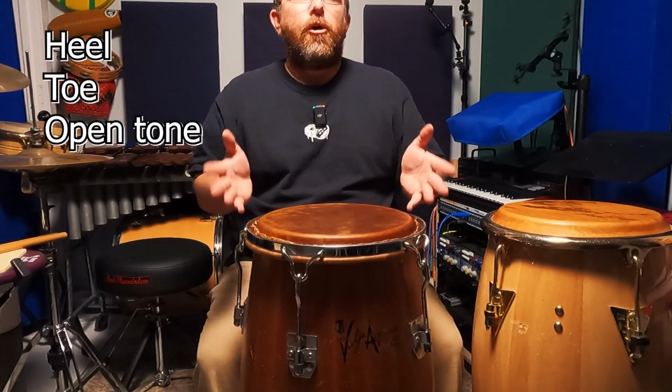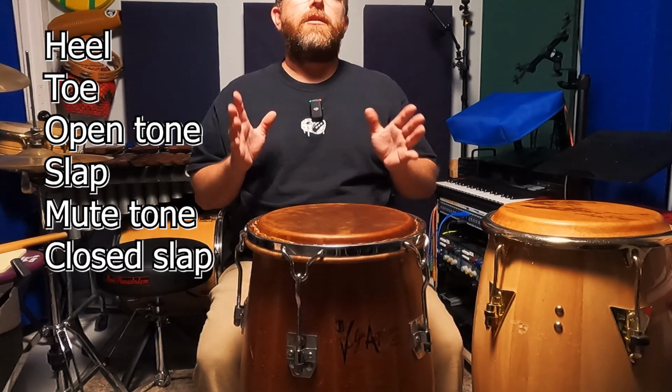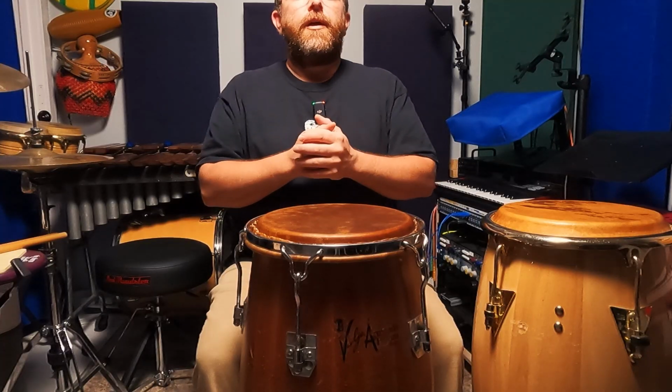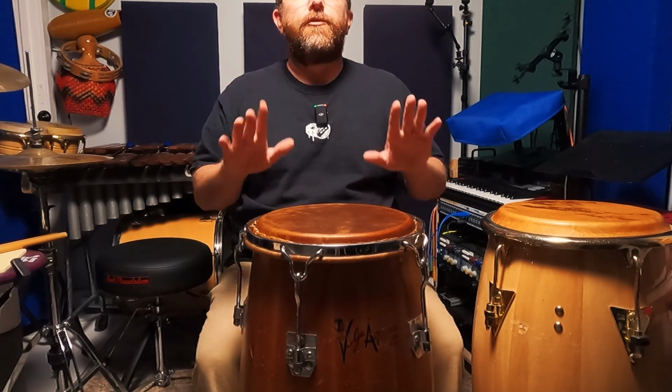The basic strokes include heel, toe, open tone, slap, mute tone, closed slap, touch, bass. Some drummers think about conga drumming in terms of the 8 strokes that I just mentioned. Others might teach 5. What's more important than how many strokes you can differentiate is the motion you use to produce the sound you want to hear.